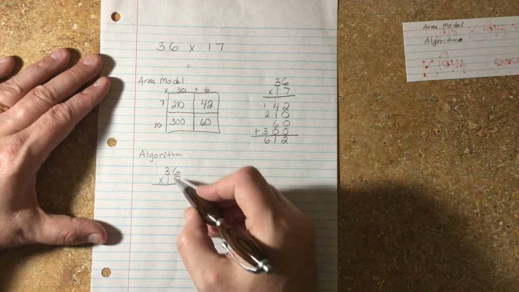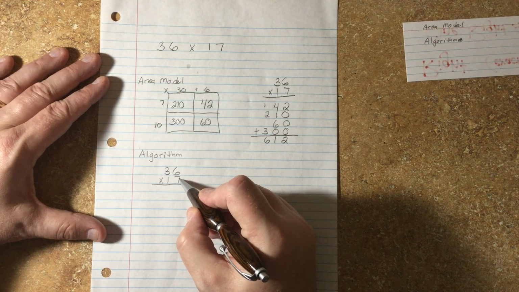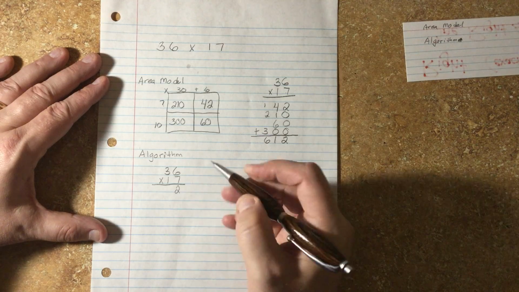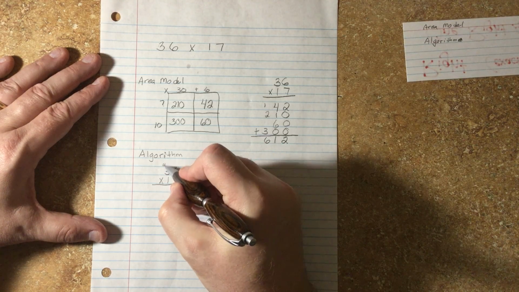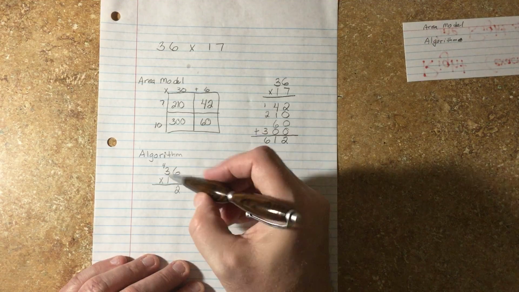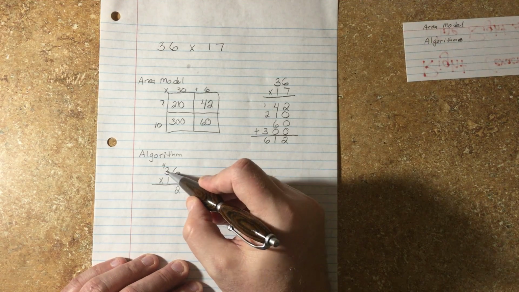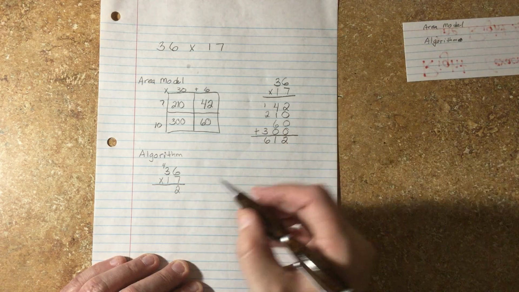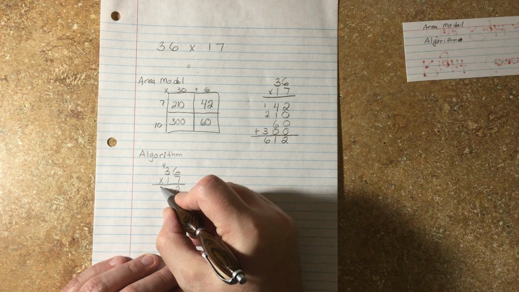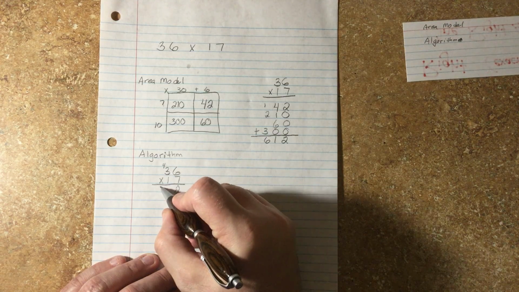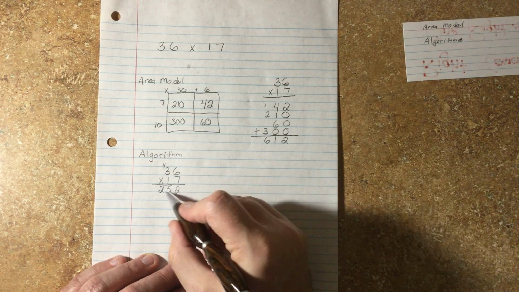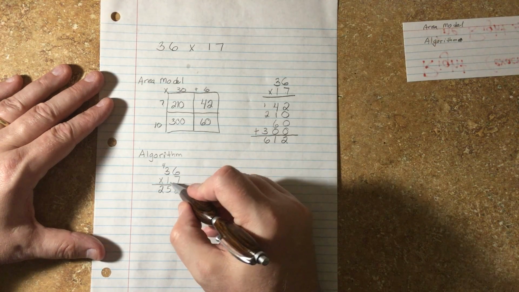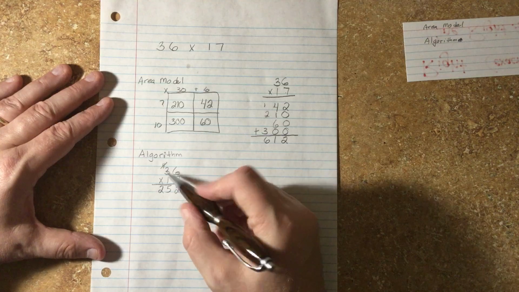So getting back to this problem, we're going to multiply the 7 times the 6, and we get 42. So I'm going to put the 2 down, but I have to carry the 4. And then we move over to 7 times 3, which is 21, plus the 4 is 25. So I'm going to write that in right there. I'm going to cross this 4 off because we've used it.